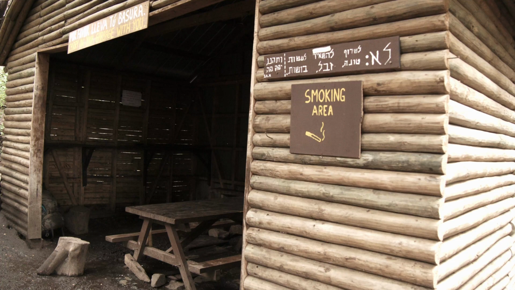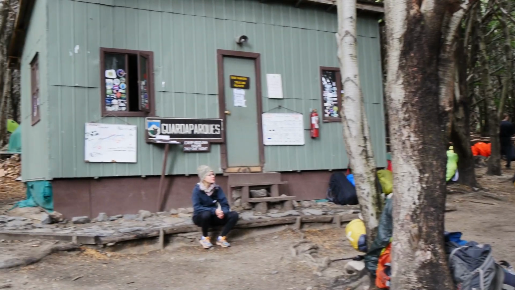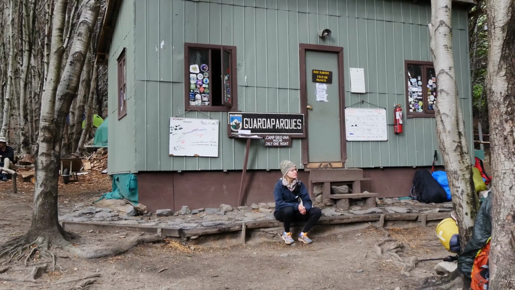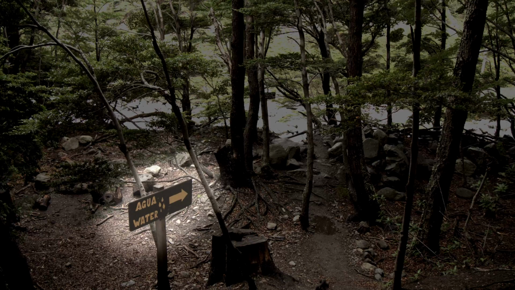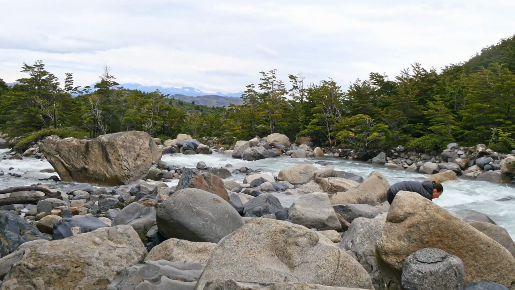How about having the only cooking shelter designated as a smoking area? Just ridiculous. The ranger hut had piped running water inaccessible to the hikers, who had to follow the water sign for water and negotiate a lot of obstacles to get water.